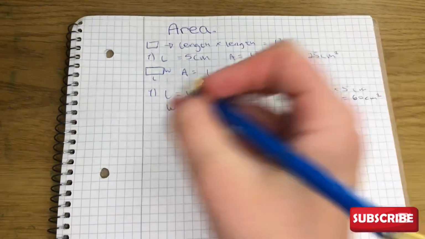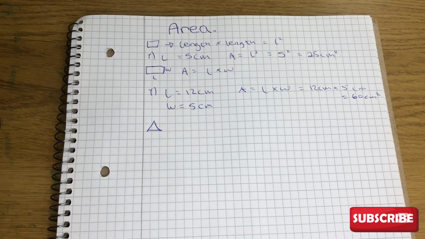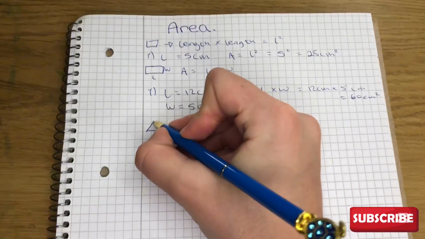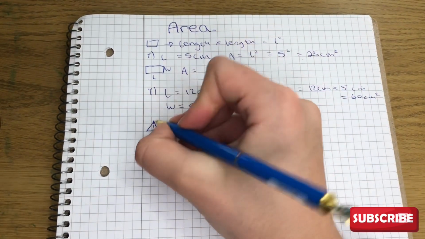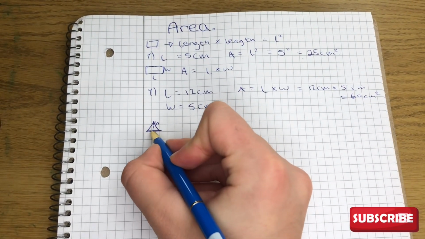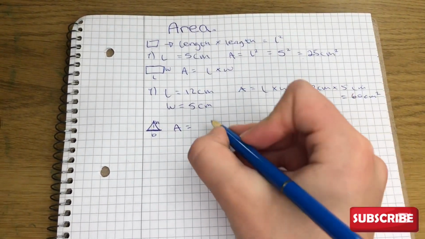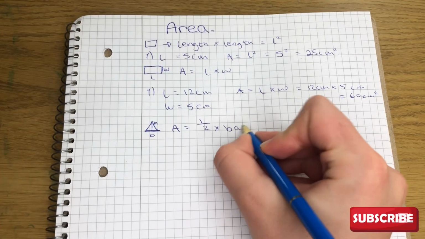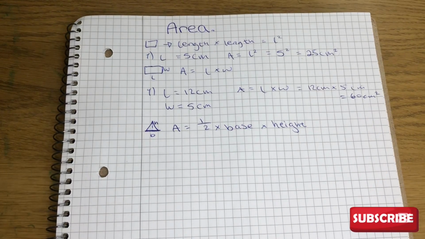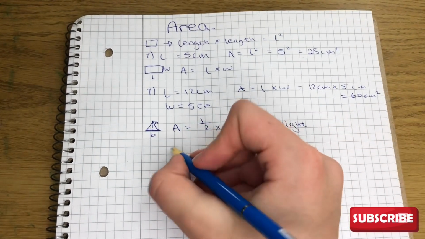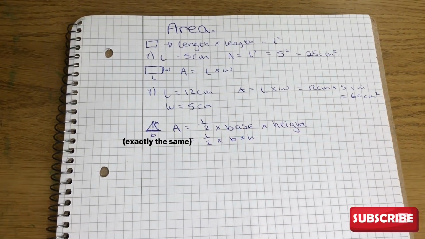Next shape. This is a triangle. With a triangle, there are two things you should know. The height. So usually we go down, it would be a perpendicular angle. So this is the height, and straight down across is the base. Area of a triangle is a half multiplied by the base multiplied by the height. Or, in other ways, you may have seen it as a half multiplied by the base multiplied by the height.